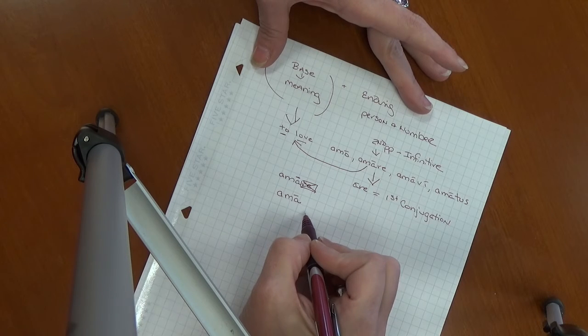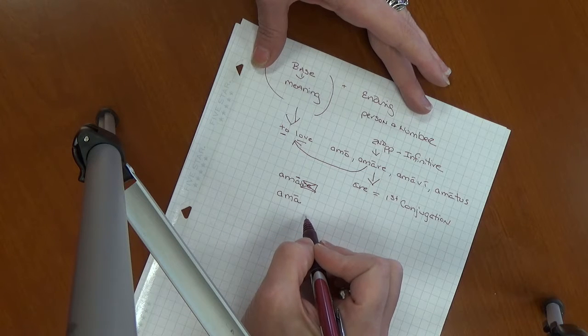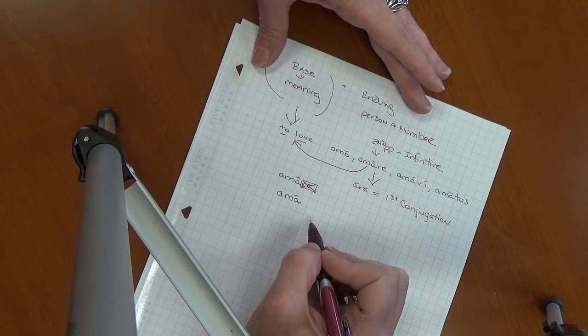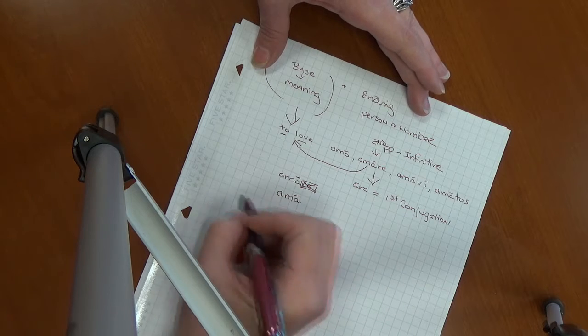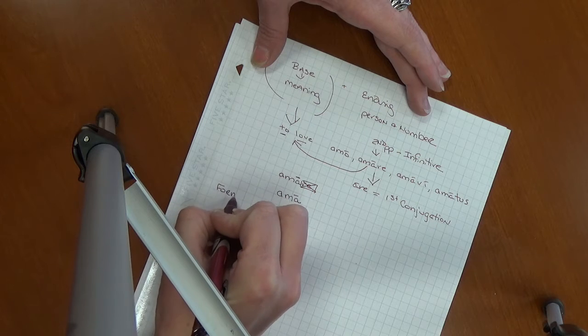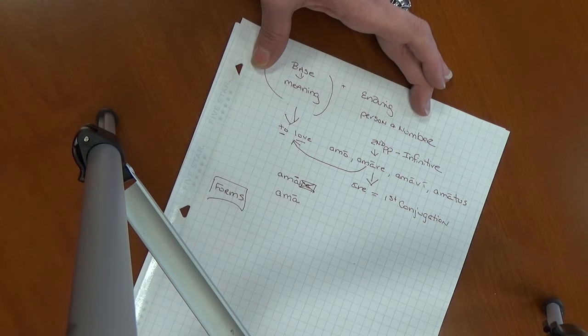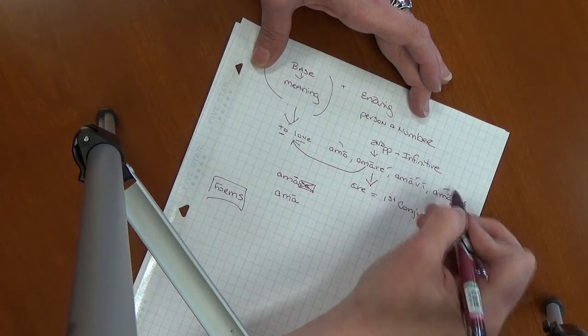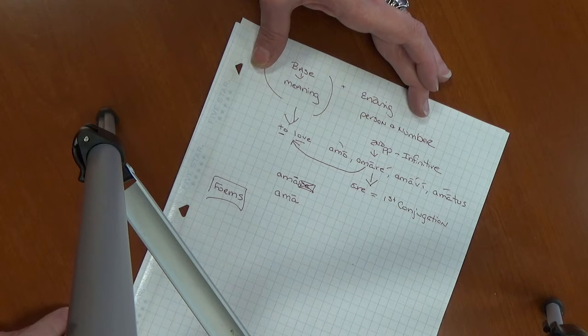Now we add our endings to AMA to tell it whether it is I, you, he, she, it, we, you, or they. Okay, so let's look at the chart. Now I'm talking more about what's on the forms part of our notes. So this starts out first conjugation verbs, present tense. There's notes about each of these principal parts. I went and focused on the infinitive for our discussion, but let me back up a moment.